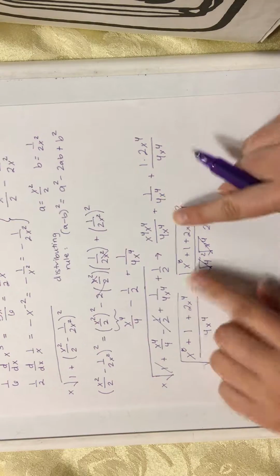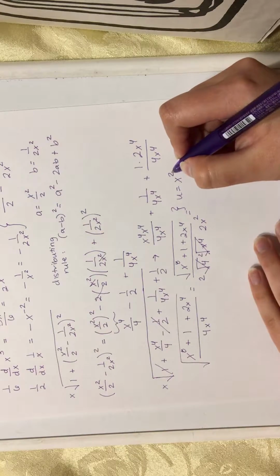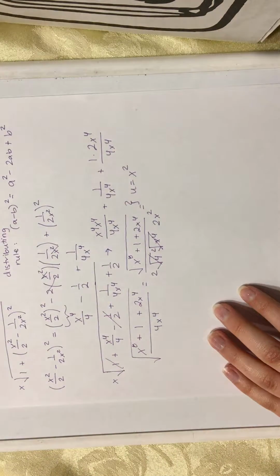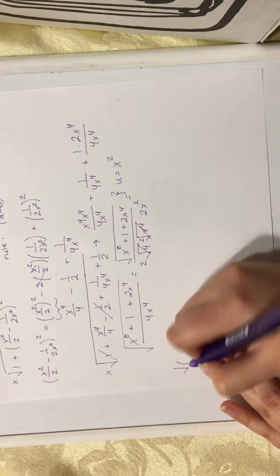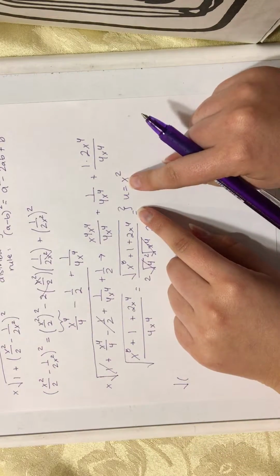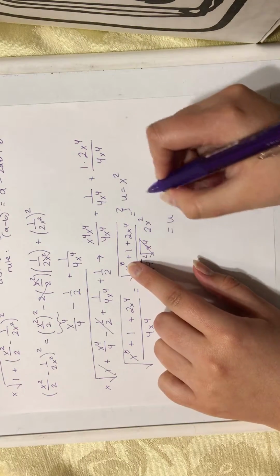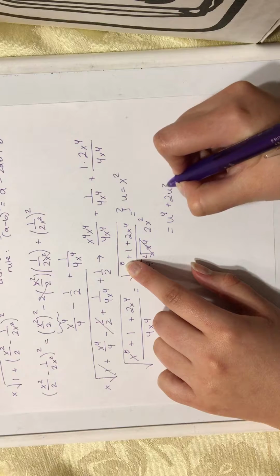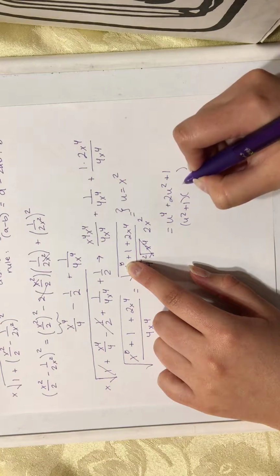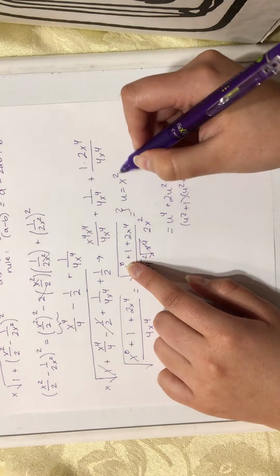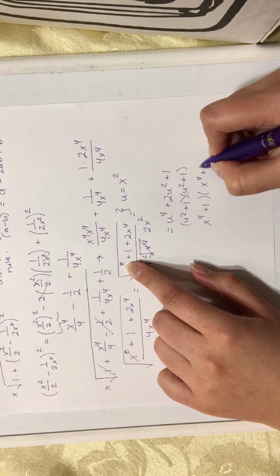So here, just looking at this top part, we're going to substitute u for x squared. Under the radical, or not yet, sorry. So substituting x squared for u in this, in here would be u to the 4th plus 2u squared plus 1. And this factors out to u squared plus 1 and u squared plus 1. Plugging back in the x, you get x to the 4th plus 1 times x to the 4th plus 1.